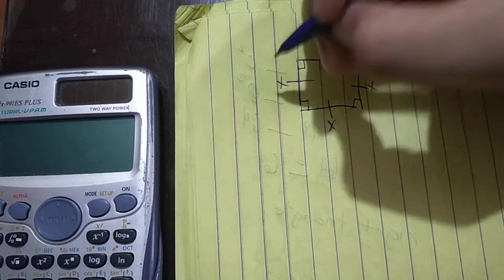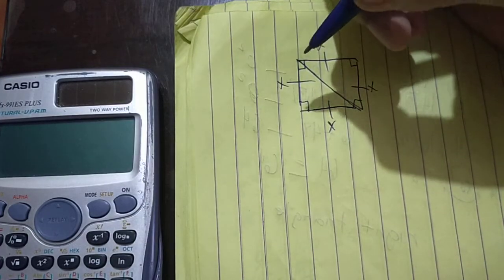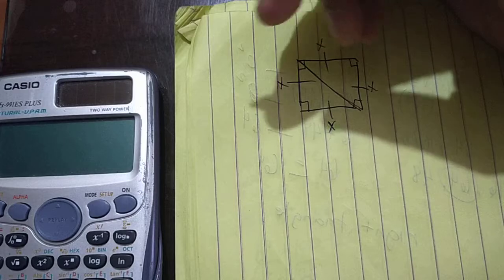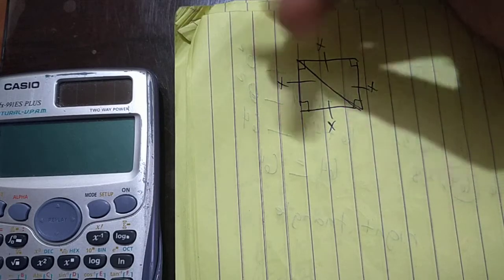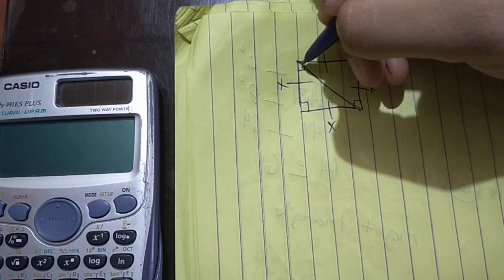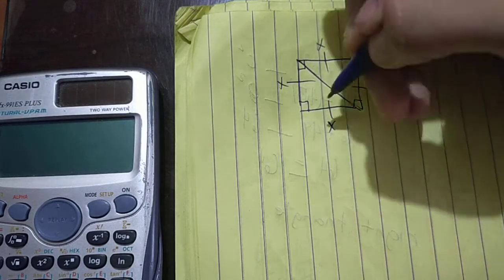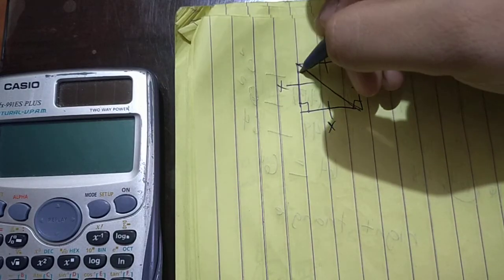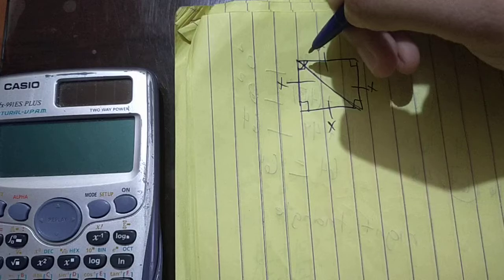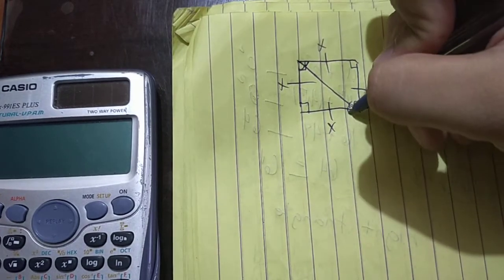And how will you form a right triangle here? We're going to cut it using a diagonal. One of the properties of a square is that its diagonals will not just bisect each other, but will also bisect the opposite angles.